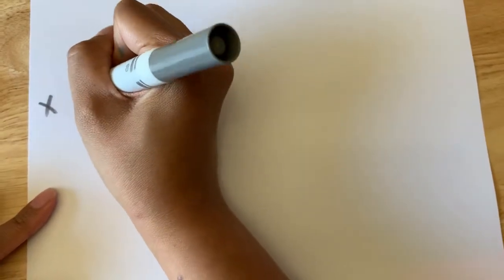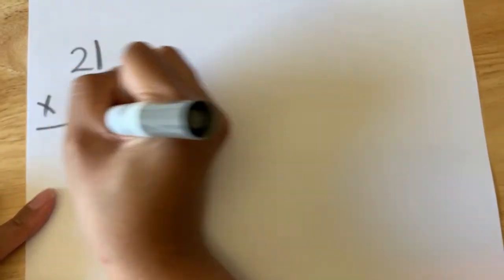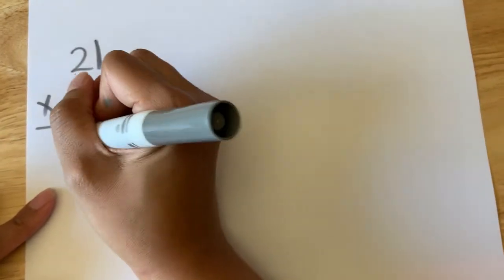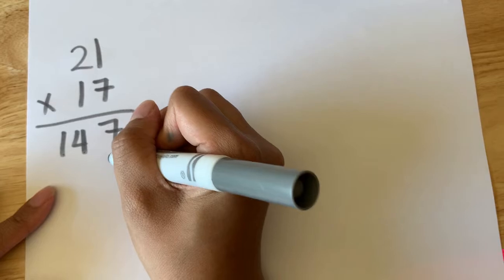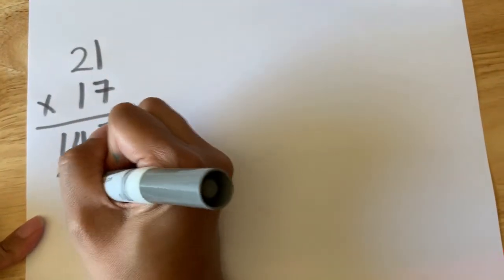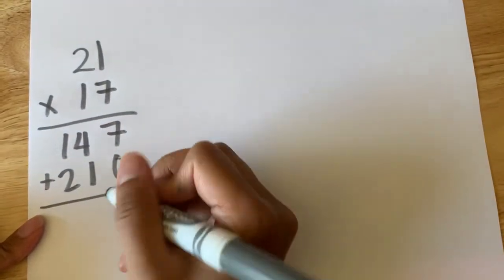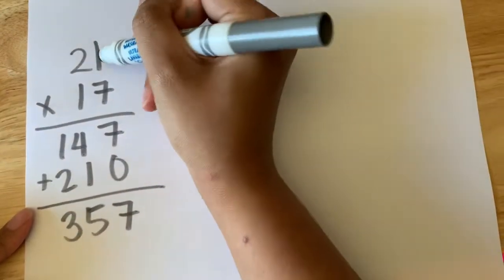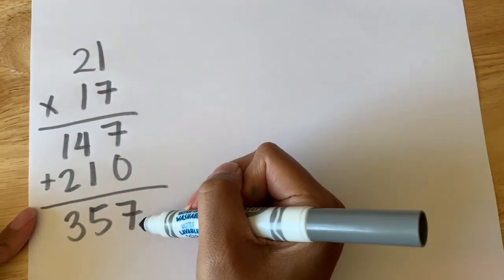I know things look tricky when they're brand new, so let's try another problem. Here's our second example. I'm going to multiply 21 times, let's say, 17. 1 times 7 is 7, and 2 times 7 is 14. Bring down a 0. 1 times 1 is 1. 2 times 1 is 2. Add all 3 of these together. So 21 times 17 is 357.